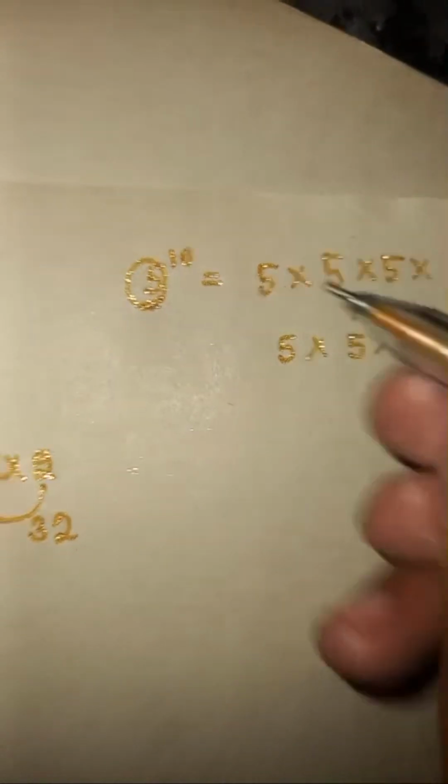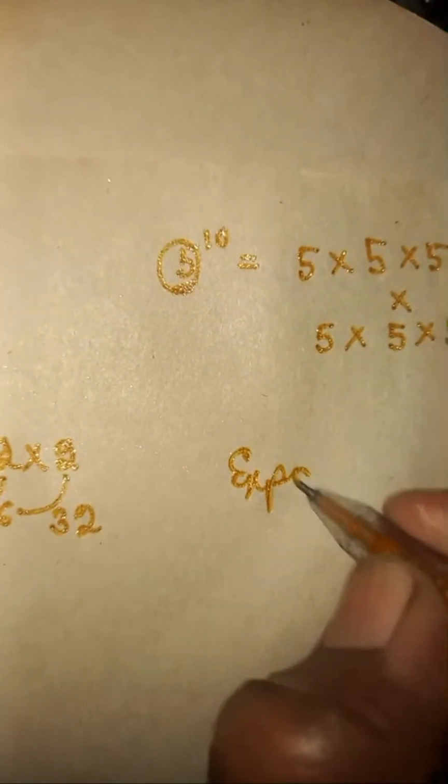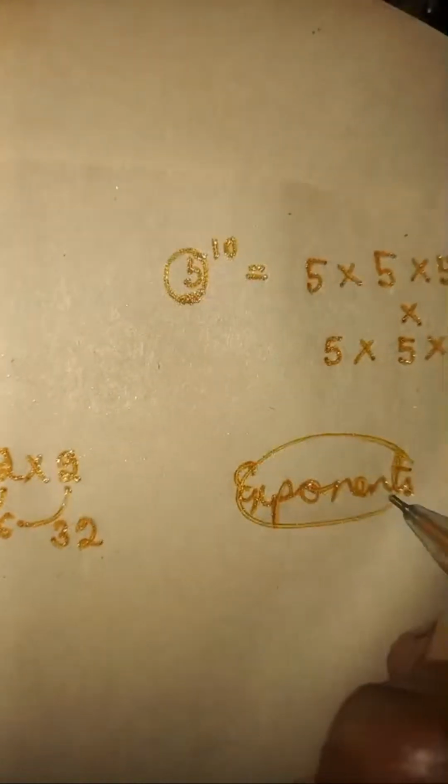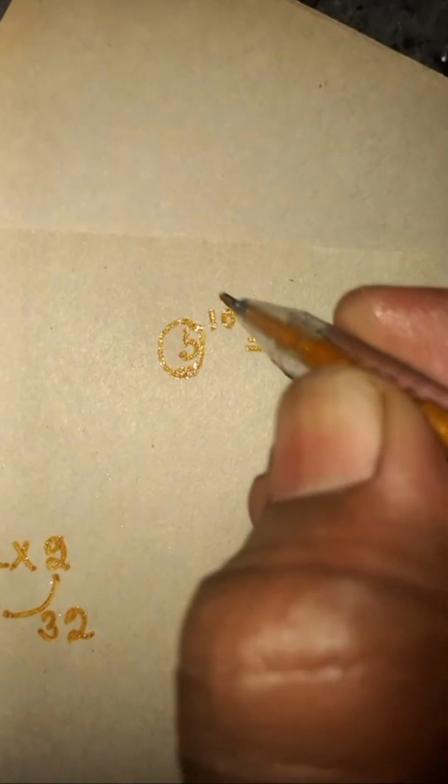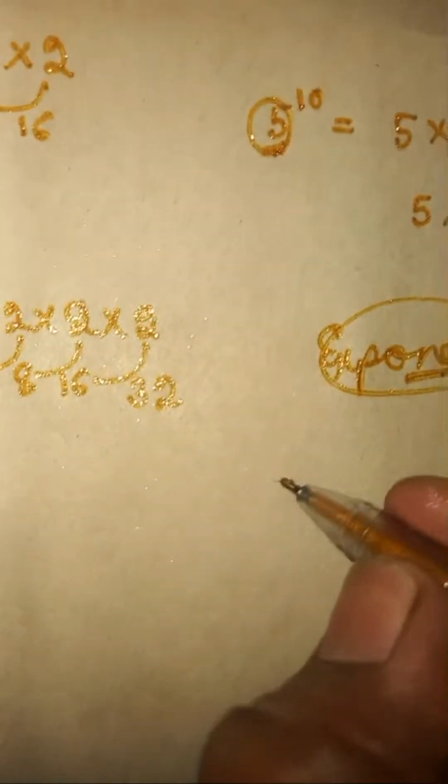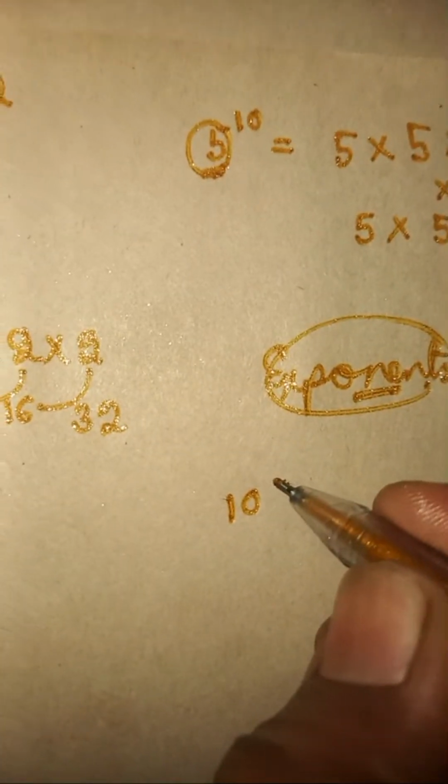In the next video I am going to tell about more things on exponents. Those exponents are how this power does not just remain a whole number, it can remain as fractions and even negatives of the number. Let's find out the value of 10 power 4.